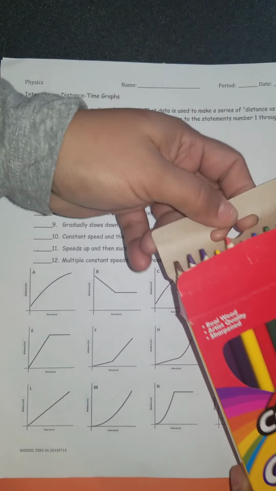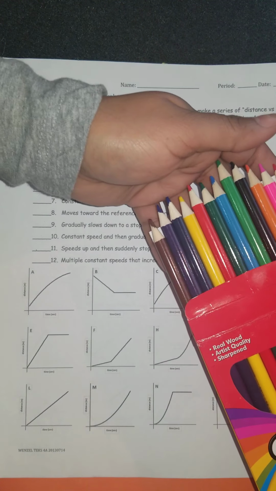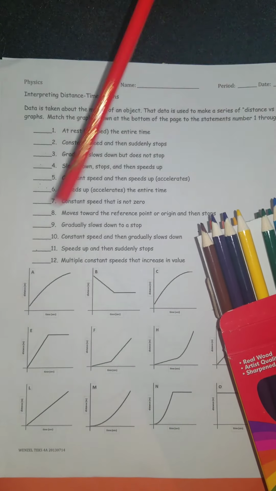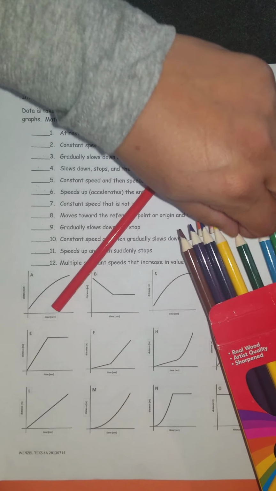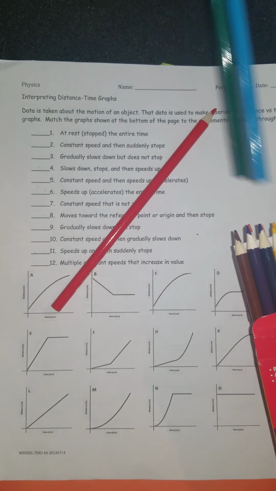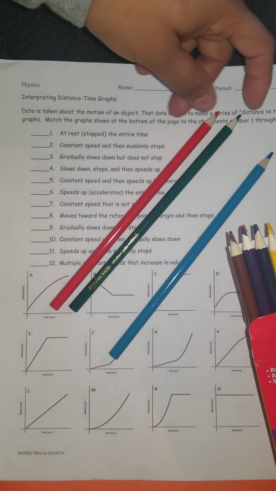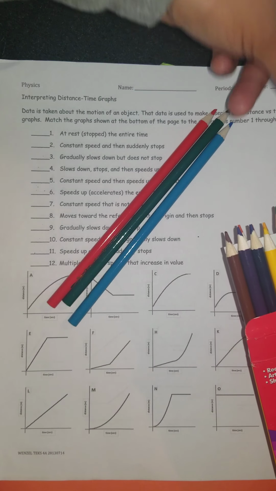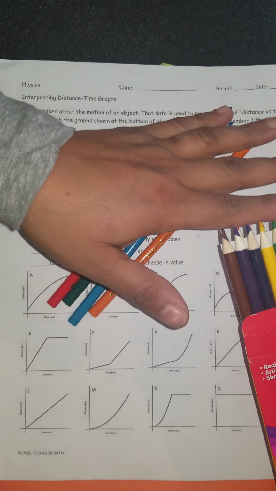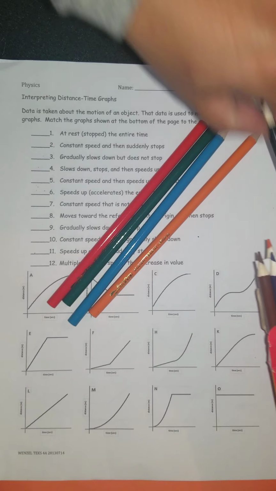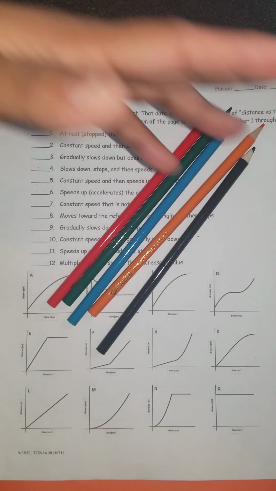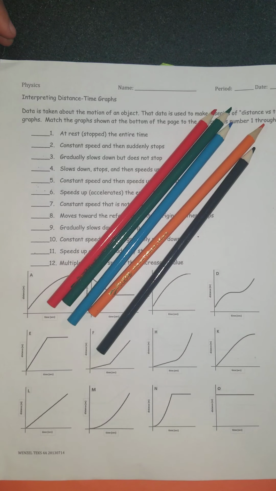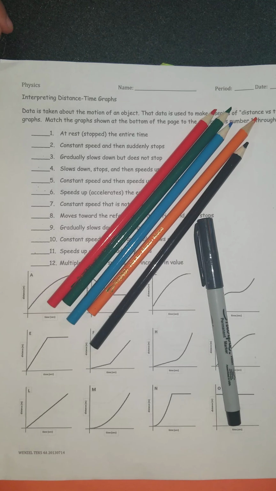So here's what we need to do. We need to get some colors out. First thing is we need the red, we need the green, we need blue. Let's go ahead and we've used orange, and we've also used black. Those are the 5 colors we're going to go with, okay? I'm going to go ahead and have a pen with me too, so that way I can write with. So let's go ahead and get through this part.